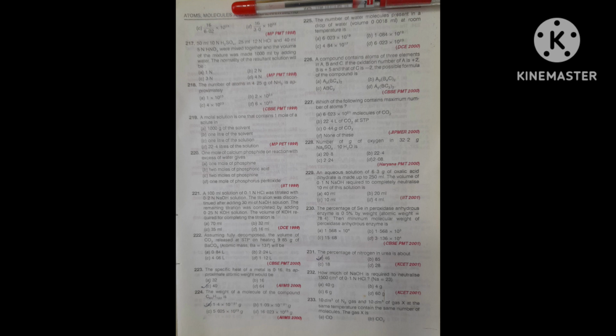Correct? Then when 0.5 gram selenium is present, it will be present in 100 gram. Then for 1 gram selenium, then for 78.4, you will get 100 divided by 0.5 into 78.4 gram. After solving, you will get 1.568 into 10 to the power 4.